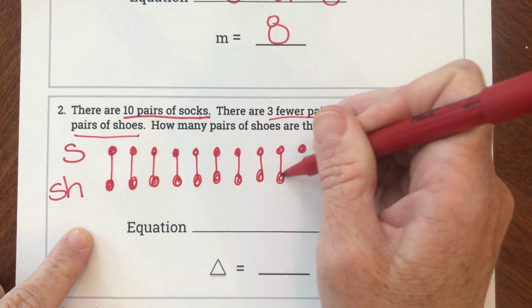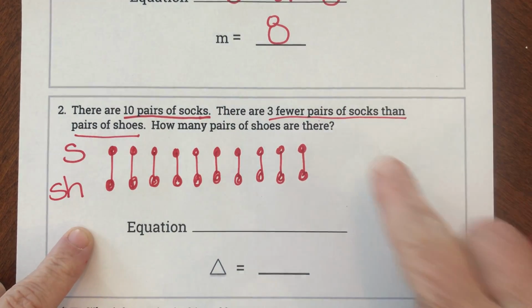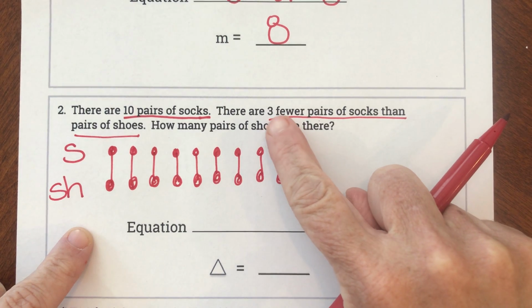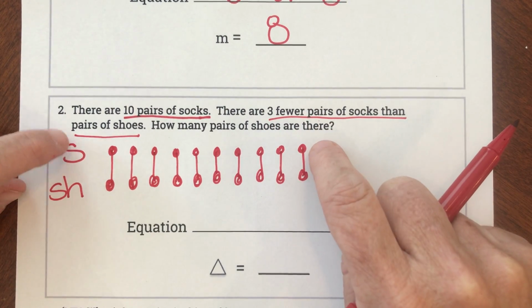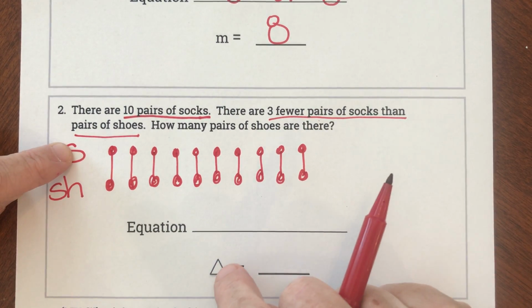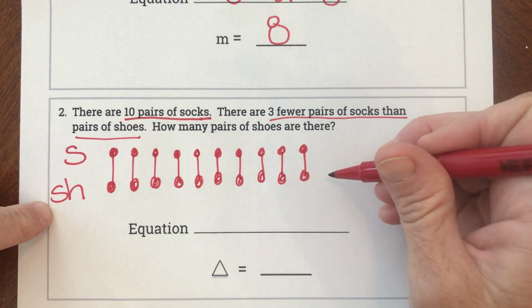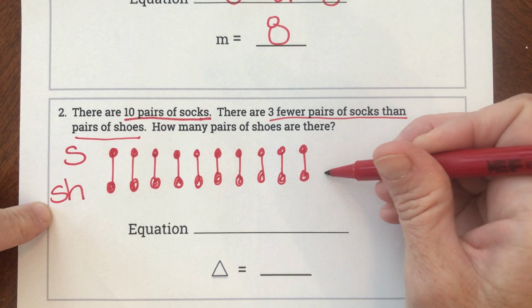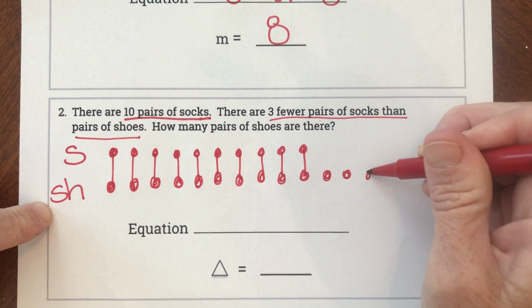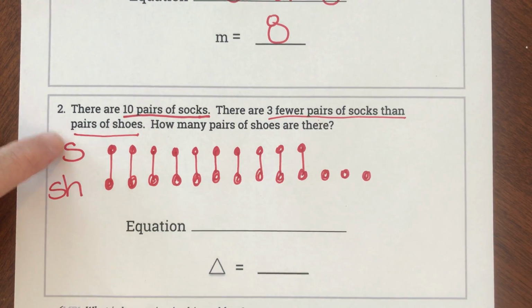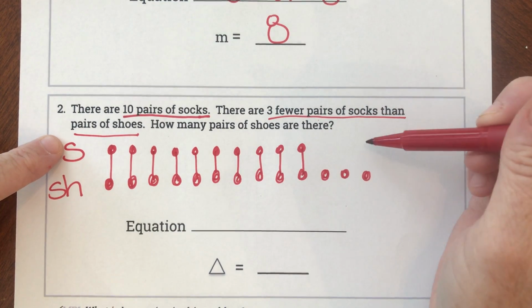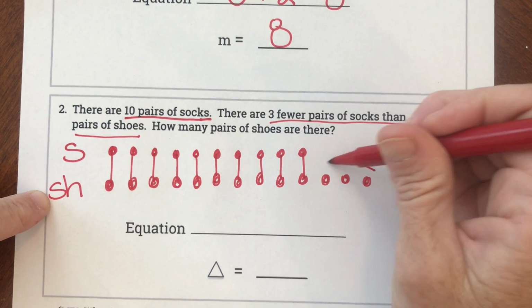Let's make them match first. Okay, then let's read this again. There are 3 fewer socks. So the socks have fewer than the shoes, which means if the socks are fewer, the shoes must be more by how many? 3 pairs. 1, 2, 3. So now the socks have 3 less or 3 fewer than the shoes.